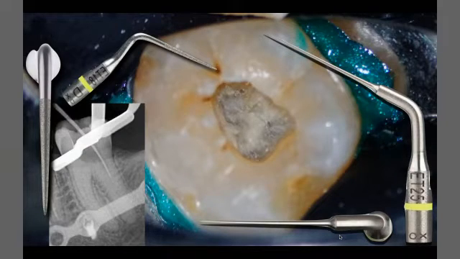But the problem here is that the calcification goes inside the root canal also. So here we have obliteration and dystrophic calcification inside the root canal. I also have to trap and break up the calcification inside the root canal with thin, non-coated ultrasonic tips.